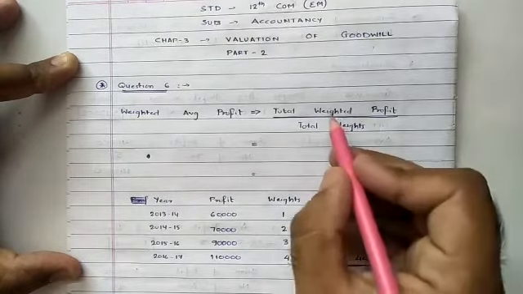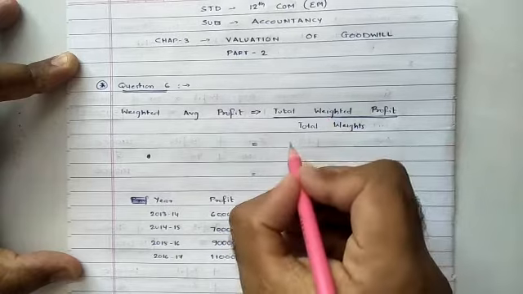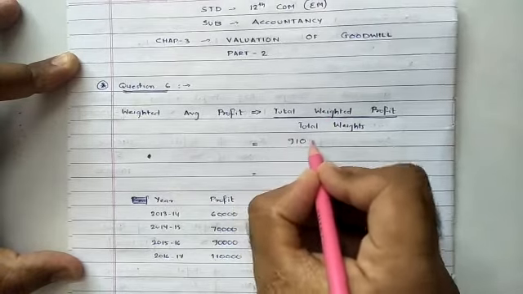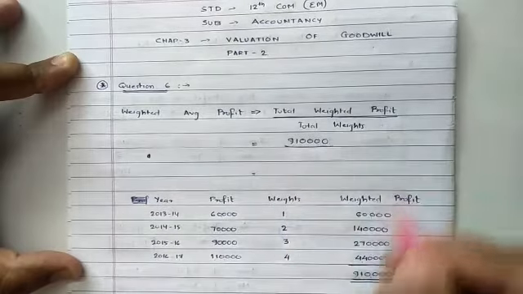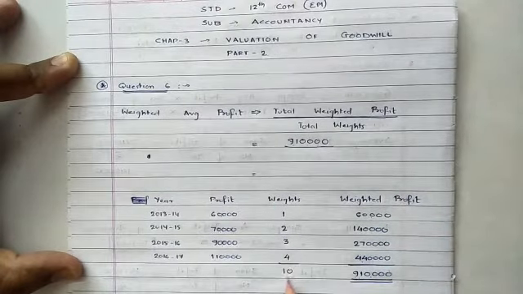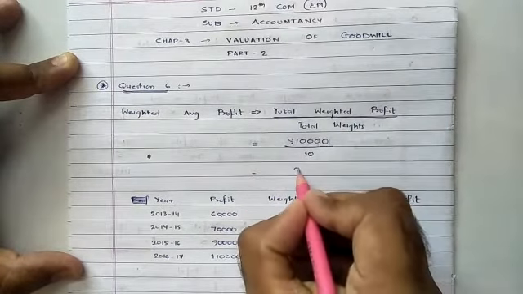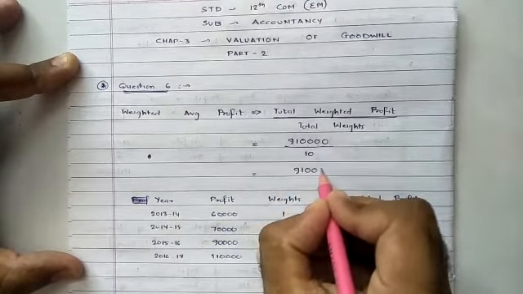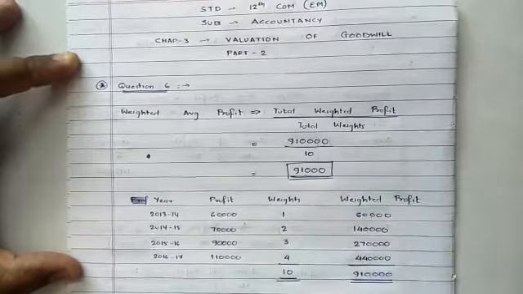Applying this in the formula, total weighted profit is 9,10,000 divided by total of weights. Total of weights is 1 plus 2 plus 3 plus 4, which is 10. Dividing by 10, the answer is 91,000. So that's the value of weighted average profit.